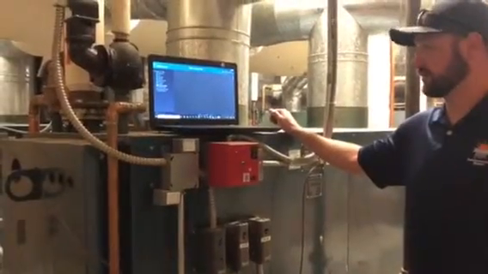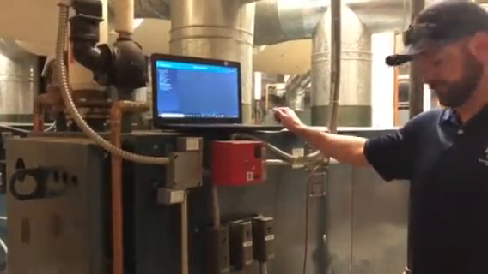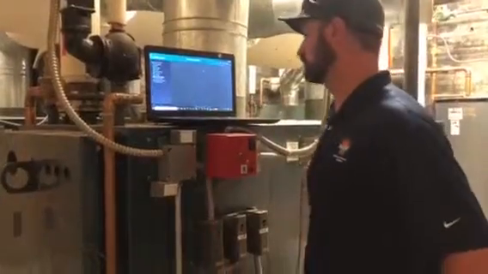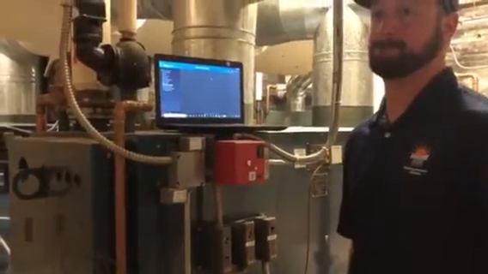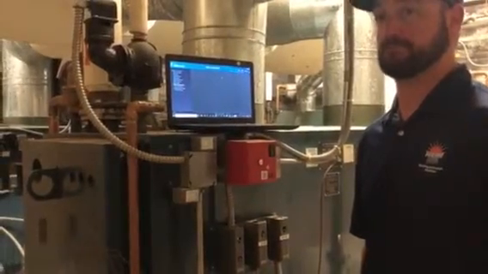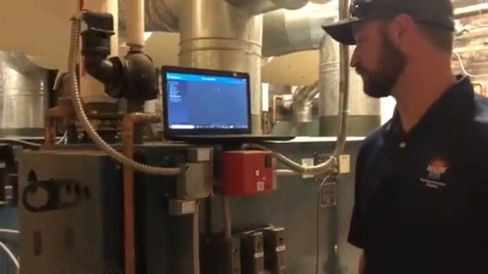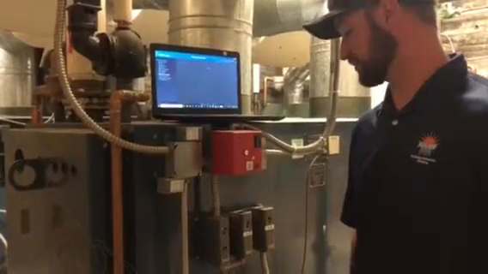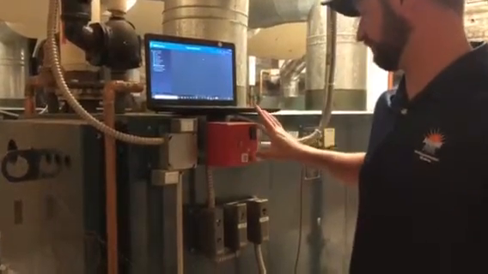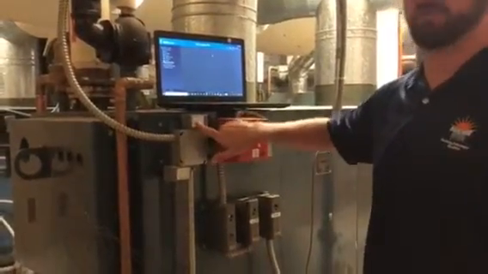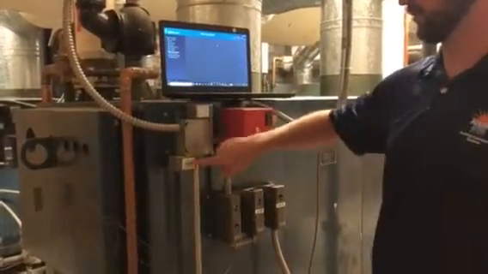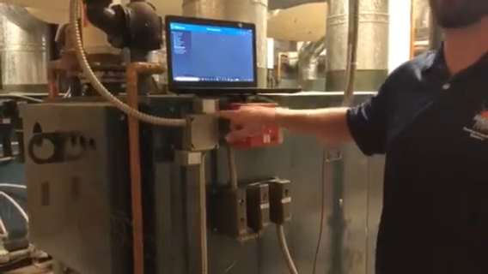Okay. Now, as far as troubleshooting, let's say I get an alarm and I've got somebody here that doesn't understand the system. Does it show exactly what's going on with it? As far as troubleshooting, if this guy is not in alarm and these lights are off, then we're not calling for the boiler. So you have one relay for low fire, one relay for high fire.